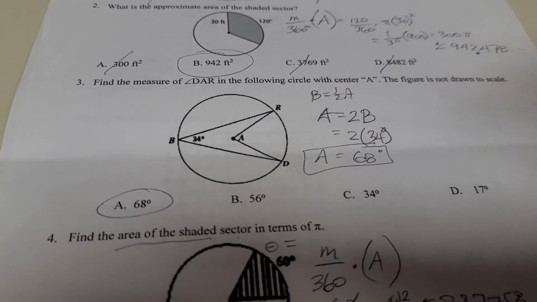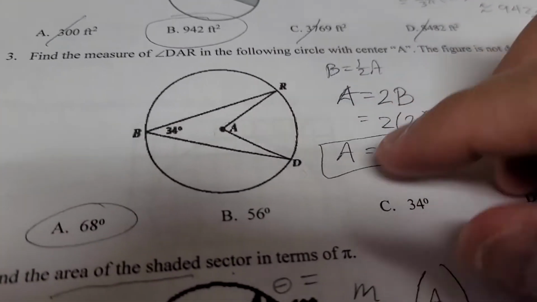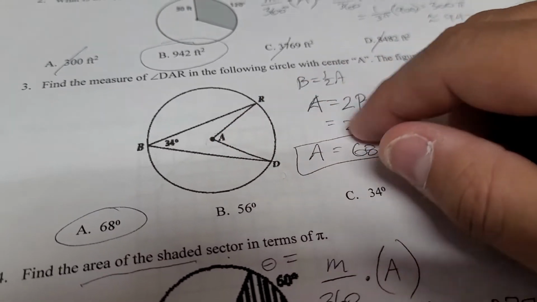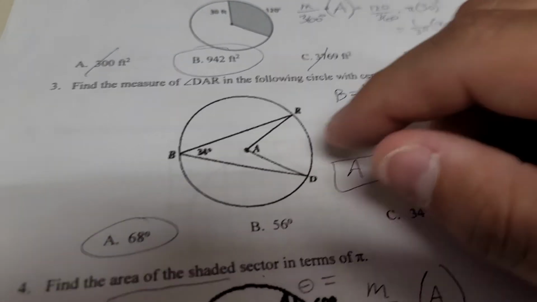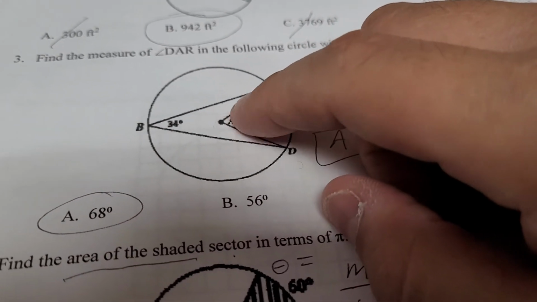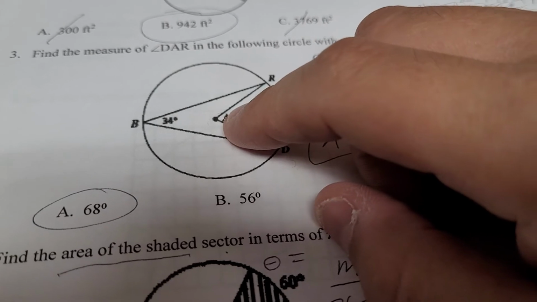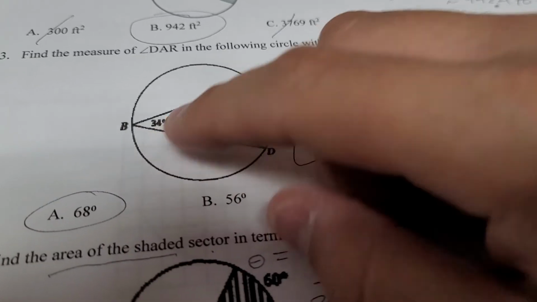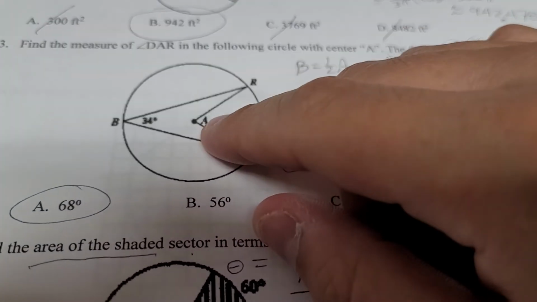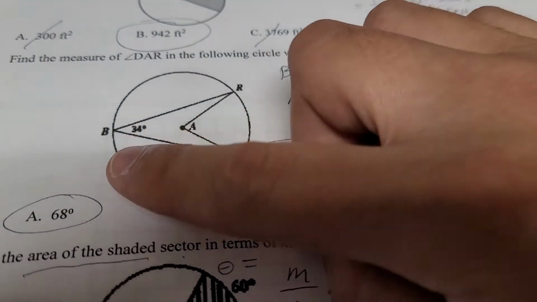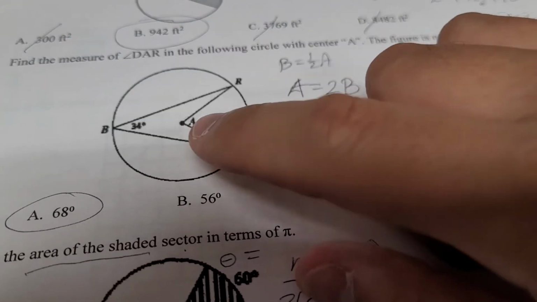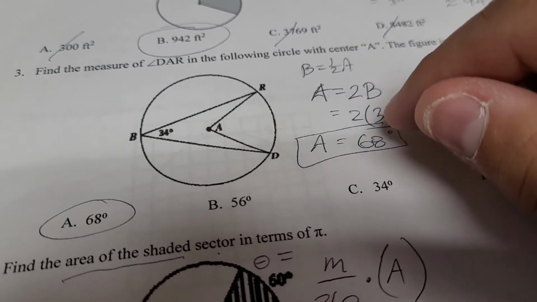Okay, number 3. This one is going to be different. Find the measure of angle DAR in the following circle. So this is the way you have to look at it. You have two angles here. You have this one, you have this one. This one right here in the middle, by the center, is called your central angle. This one over here is an inscribed angle. And by definition, your inscribed angle is exactly half of your central angle. So you can say that this B is equal to half the A. Well, here I don't know what A is, but I do know that B is 34 degrees.